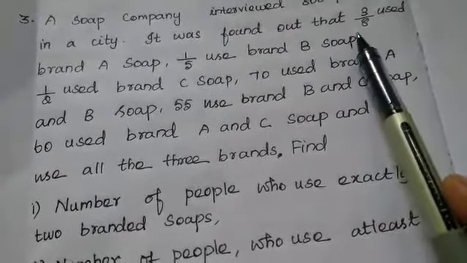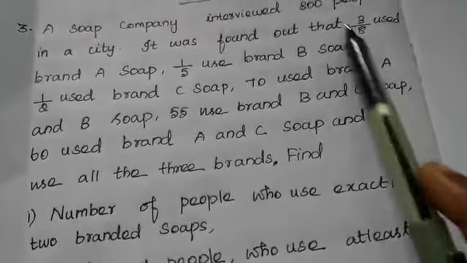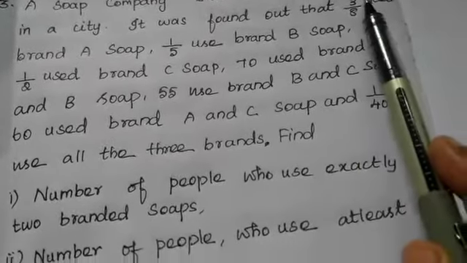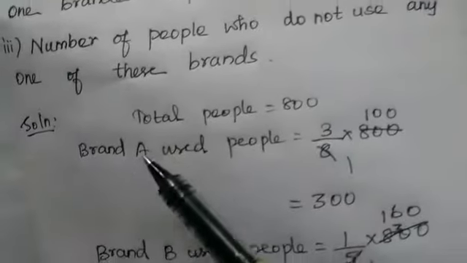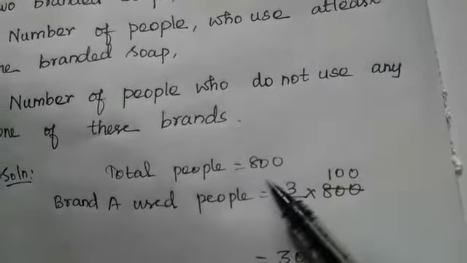How will we find out? 3 by 8 into the total number, into 800. We get the answer as, now see the answer. Brand A used people: 3 by 8 into 800. Now the answer, how many people? 300 people used brand A soap.